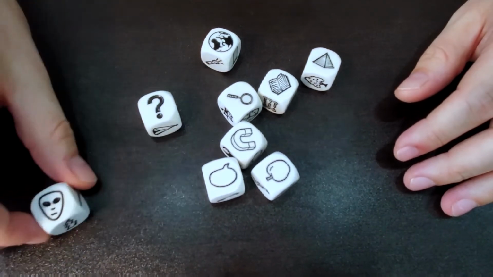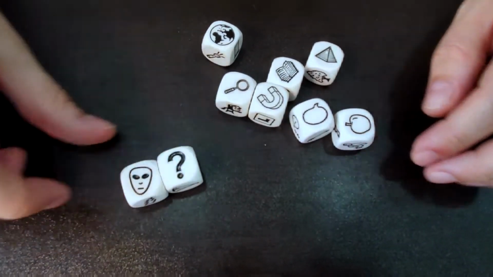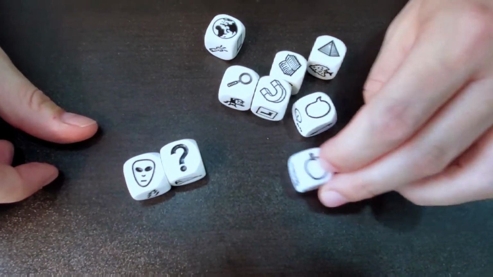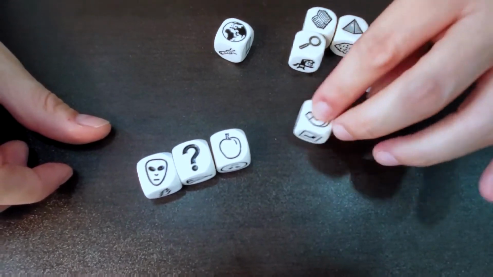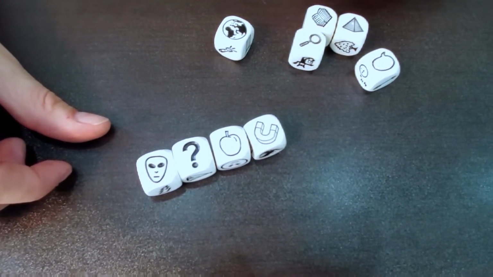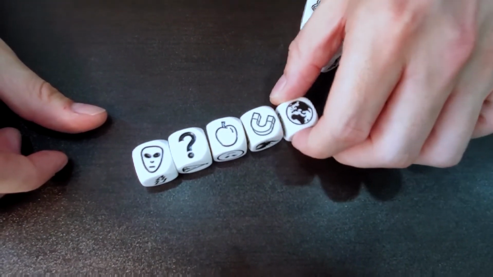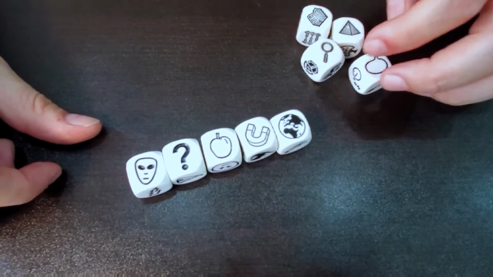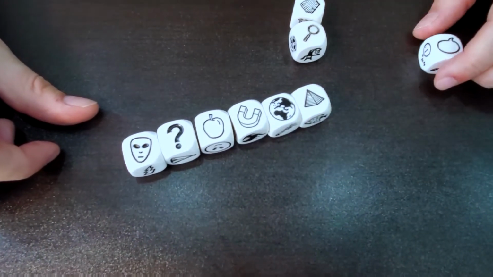So let me try. So Alan the alien was walking home one day, and he wasn't sure where he was going. So he saw an apple and he decided, oh, that looks nice, I'll eat it. But the apple was a magnetic apple. So he suddenly got lost and he decided he would try to go to the North Pole. Because he had a magnet, he could easily walk to the North Pole. On the way, he found a pyramid and he said, oh, that's strange.